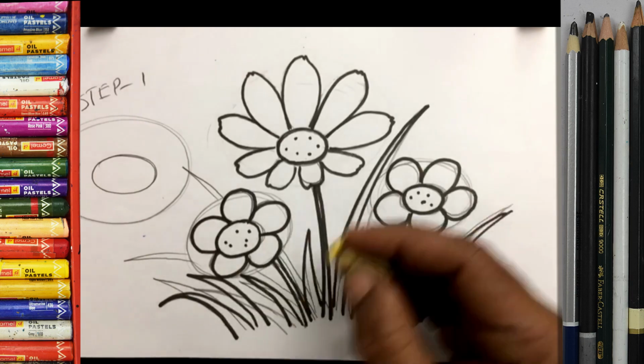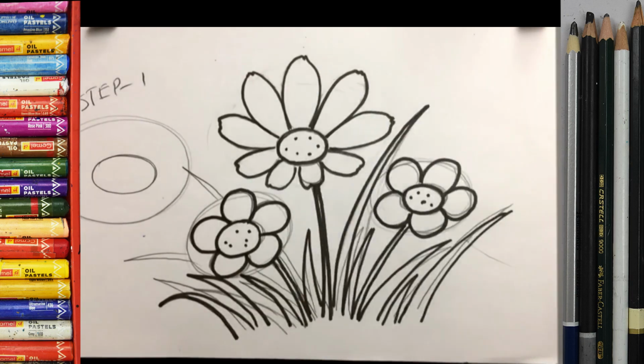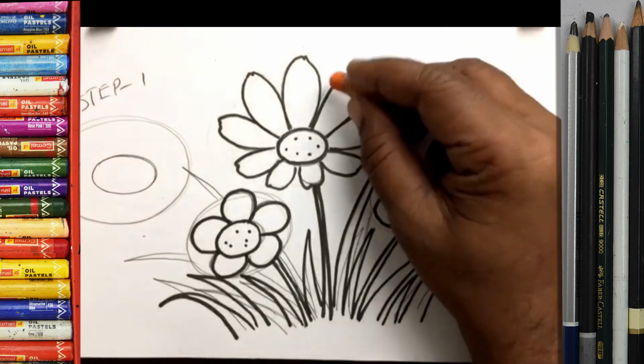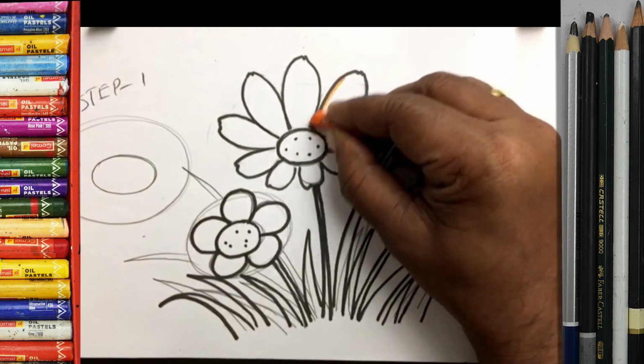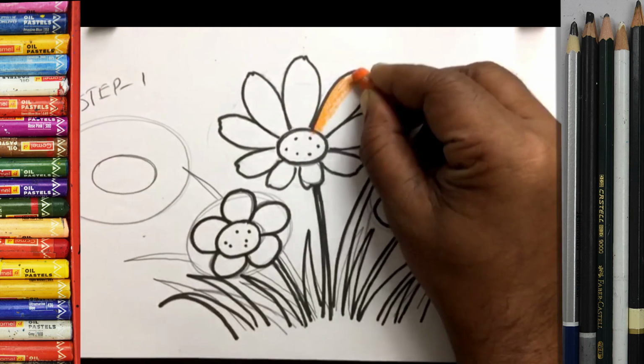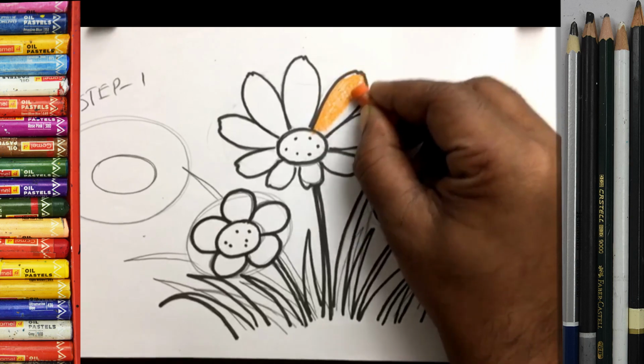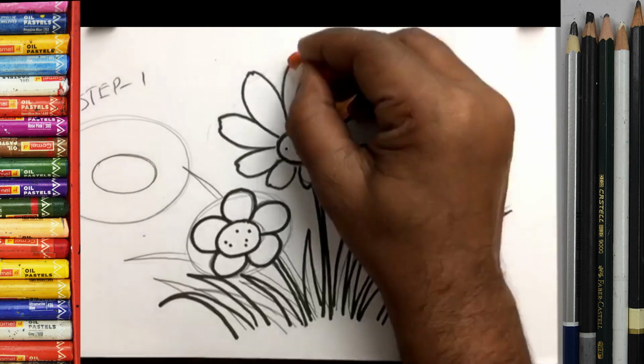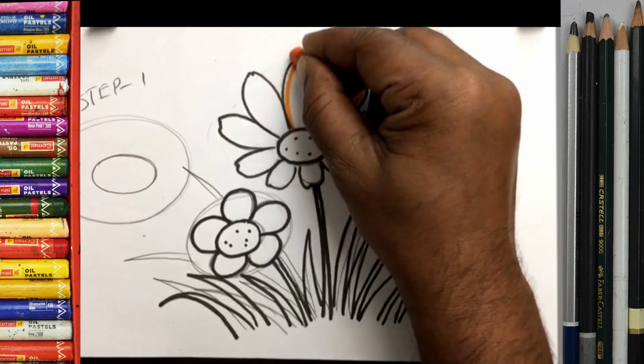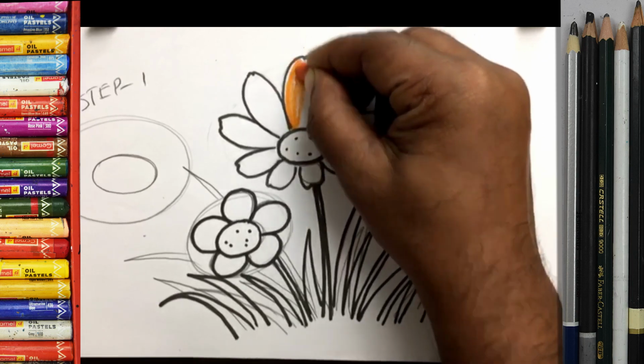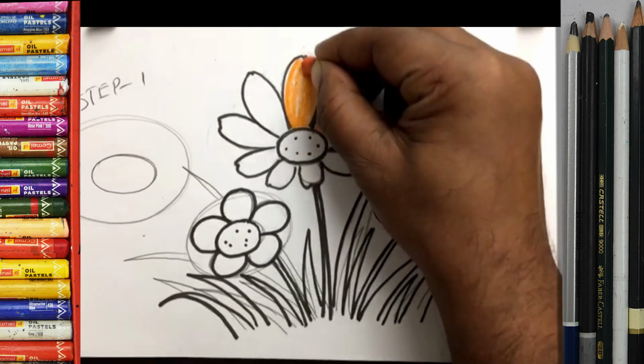Sir, I think this is Dev and Eva. Yes, Dev and Eva. Make it orange. This color, make it orange. This way.